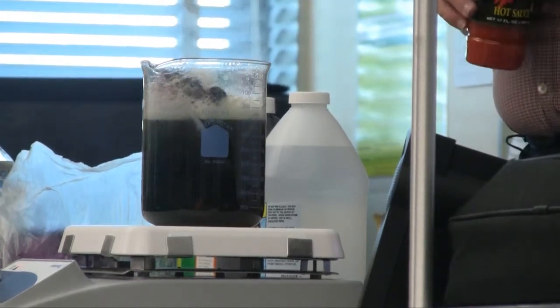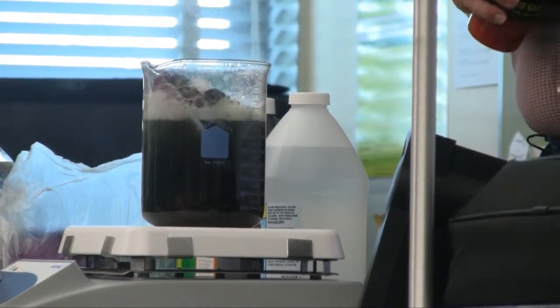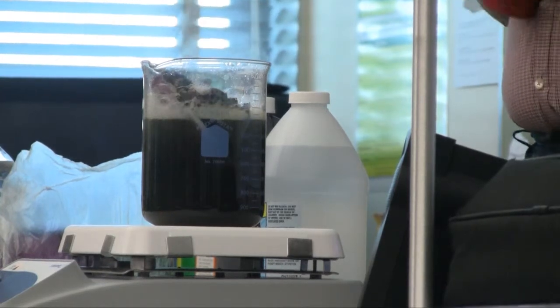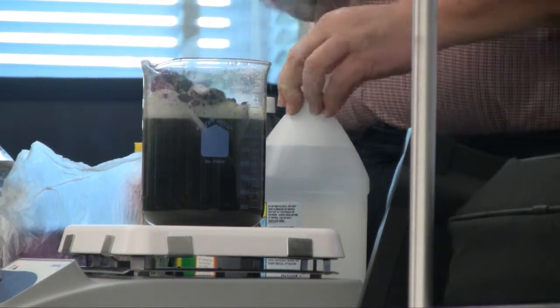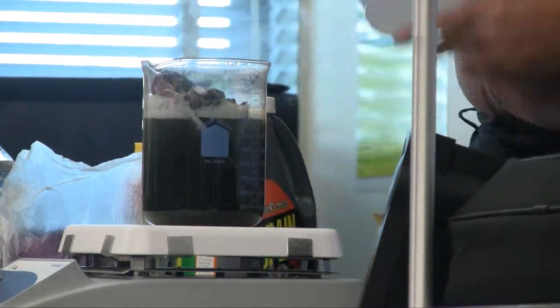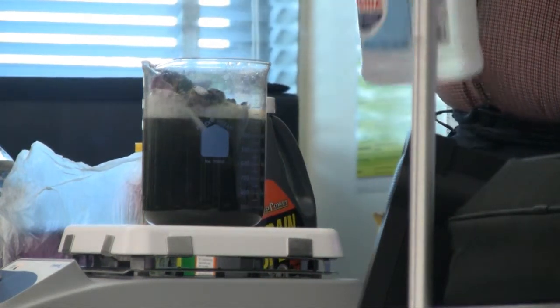Wow. You know, I don't think I'm going to eat this. Instead of all that, I think I'm just going to clean it up with some ammonia.